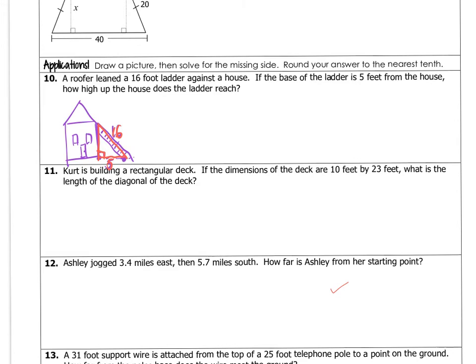And it's asking me how high up the house the ladder reaches. So it's asking me for the other leg. So it's simply c squared equals a squared, which I call x here, which is the height, plus b squared, which is 5. And your x should come out to be 15.2. Okay?